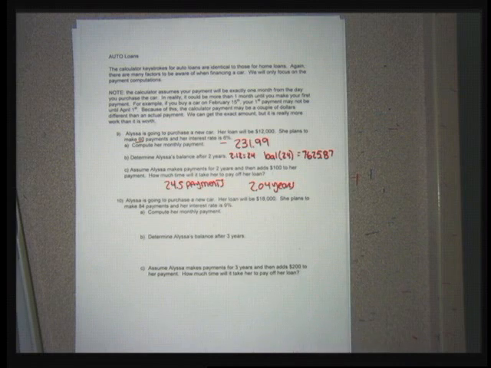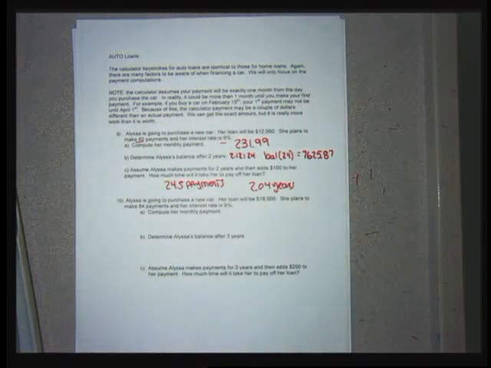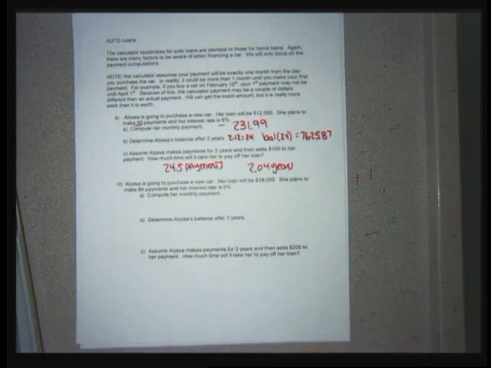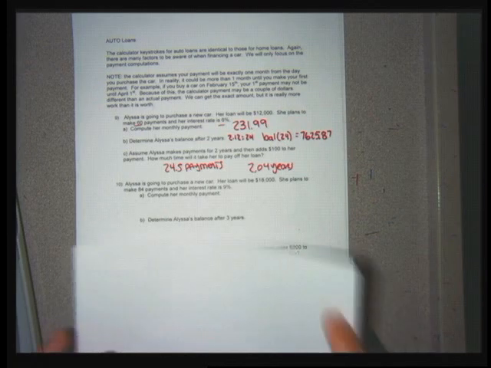Number 10 is exactly the same question as 9. So if you get 9 down, you should be able to do 10. First thing I want to do is a monthly payment, different car, higher interest rate because maybe her credit's not as good. It's a 7-year loan.